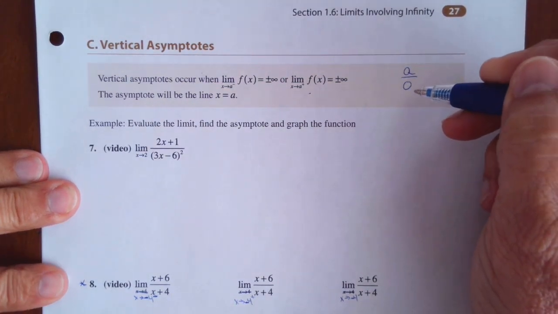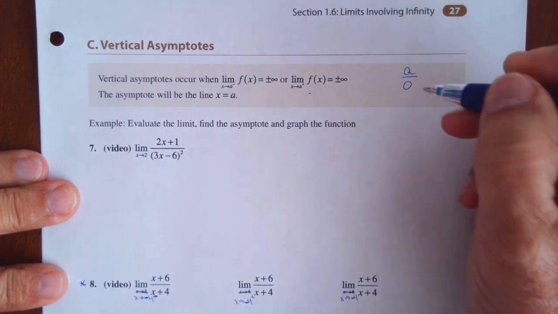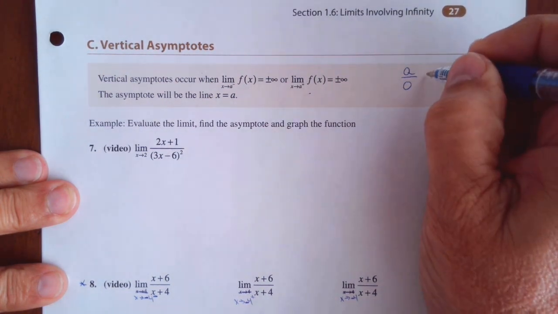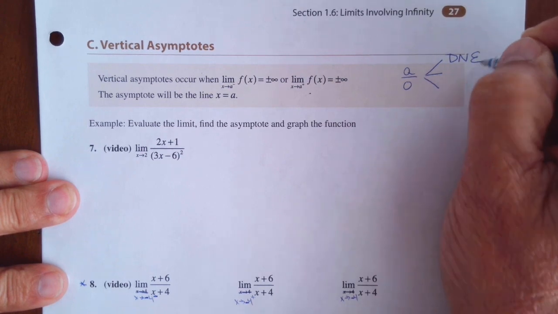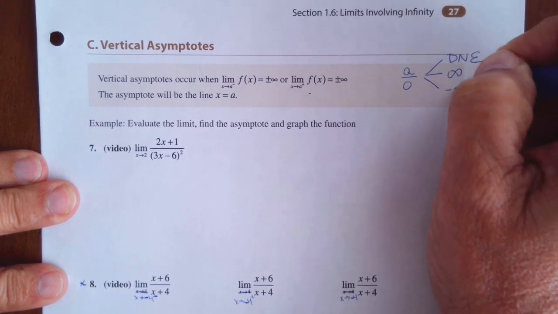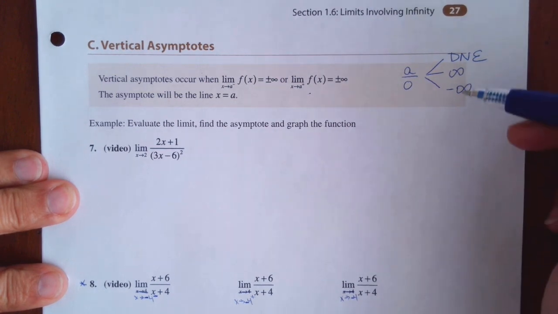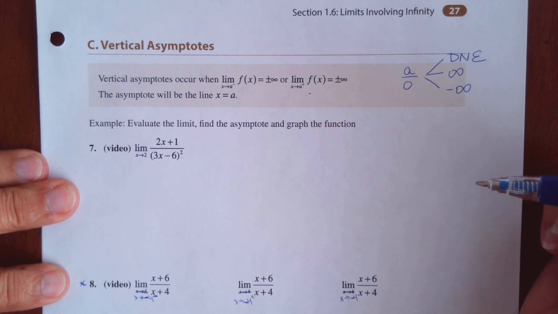Okay, so if you end up with this kind of a scenario, we used to say does not exist. Now we're going to have one of three choices. It could be does not exist, but it could also be positive infinity, and it could also be negative infinity. These are your only three choices when this is what you get with direct substitution. Okay?